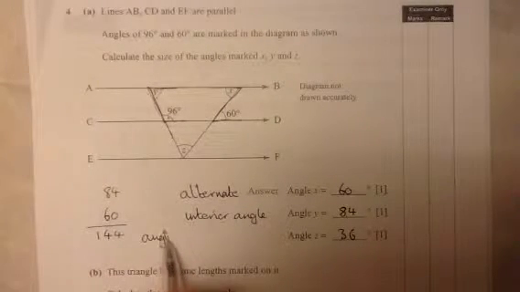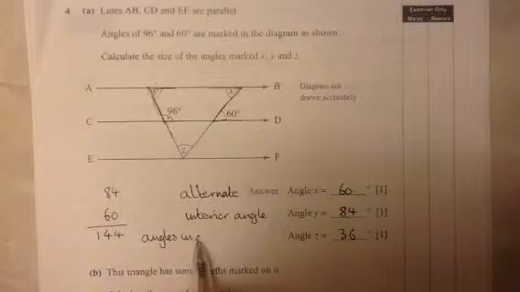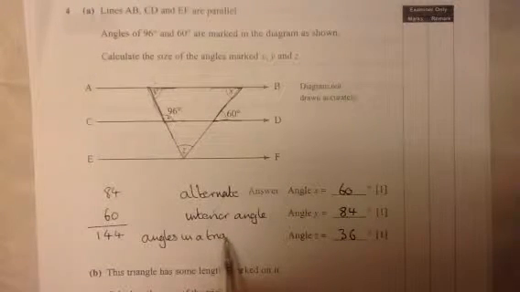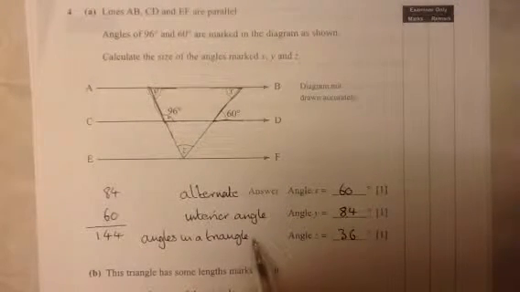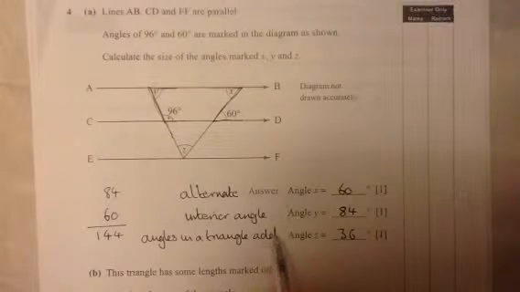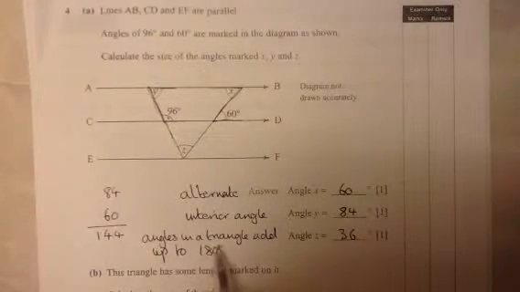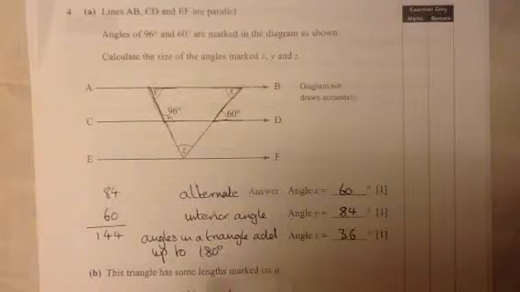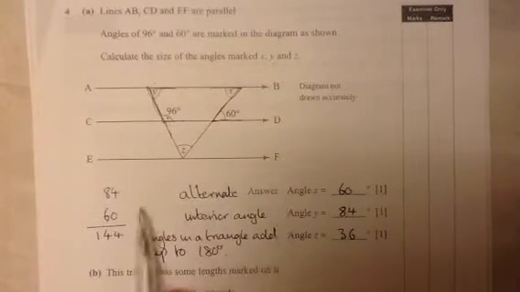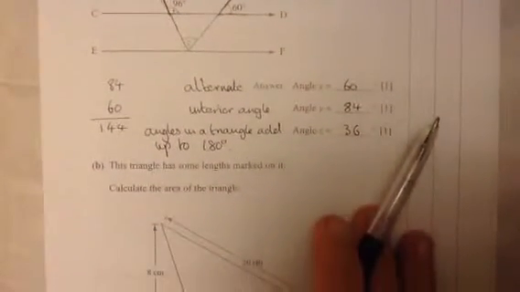And the reason is the angles in a triangle add up to 180 degrees. Now, as I say, you haven't been asked for the reasons in this question. You don't have to write them in. I'm just doing that because it could be part of the next question.